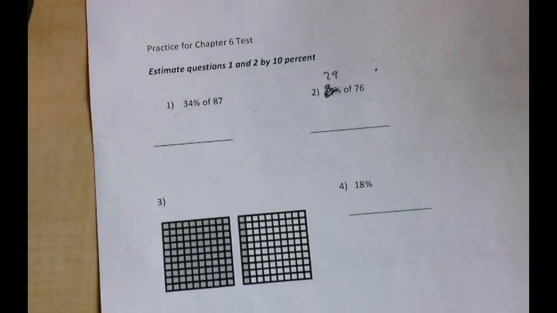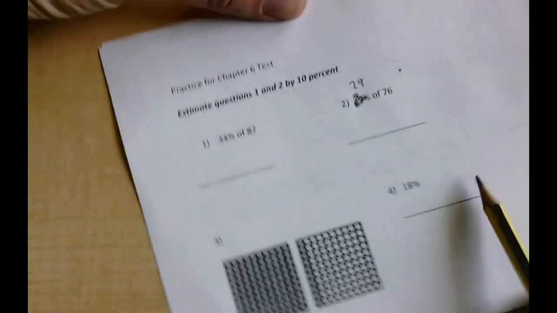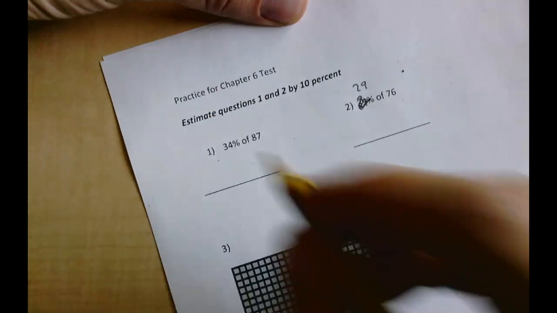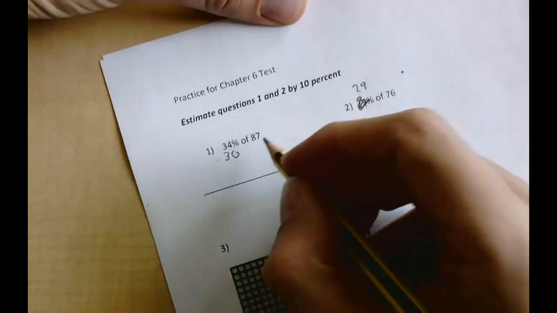Today we'll be looking at the study guide for our Chapter 6 test. Estimate by using 10%. So I'm going to take 34 and I'm going to estimate that to 30. And I'm going to estimate this 87 to 90.